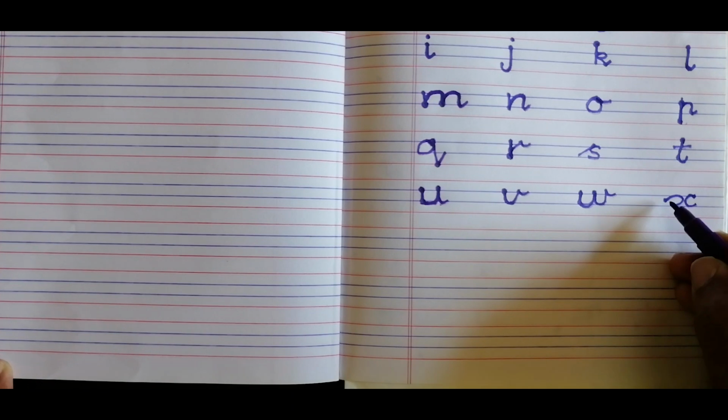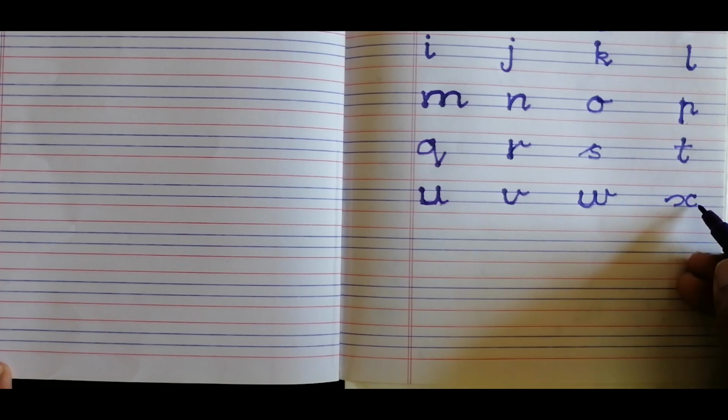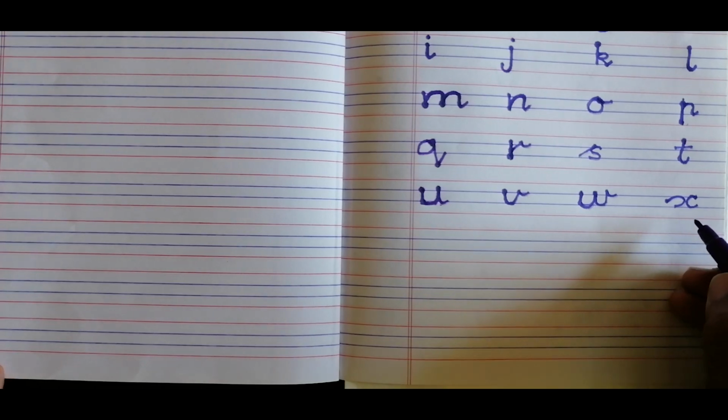Again, I take a point just below the first blue line and draw a curly line. Then lift my pencil a little ahead on the first blue line and then write like c touching the first curly line to form small x.